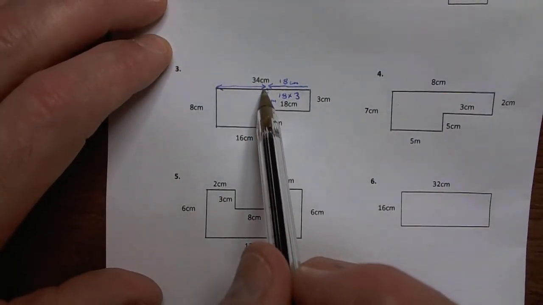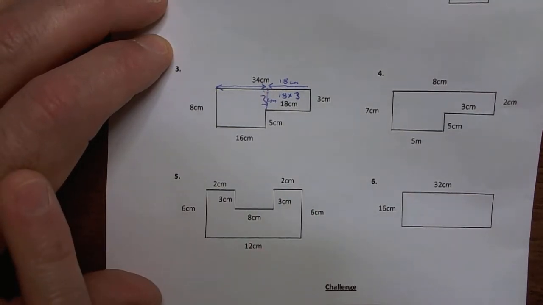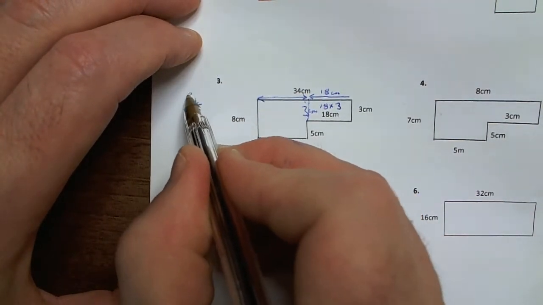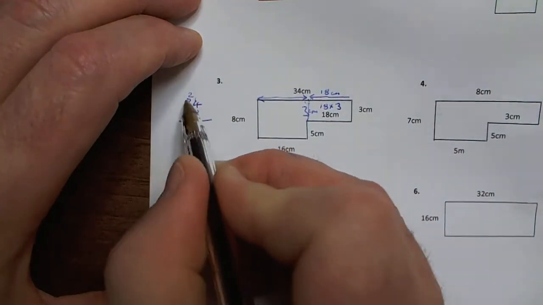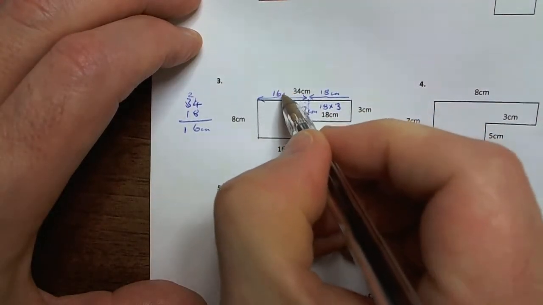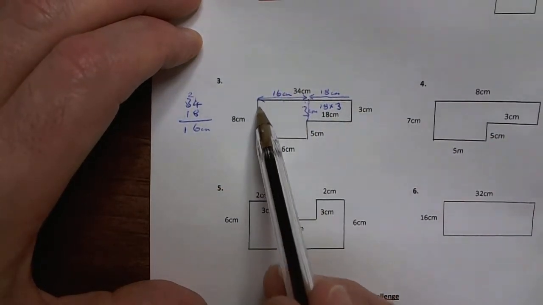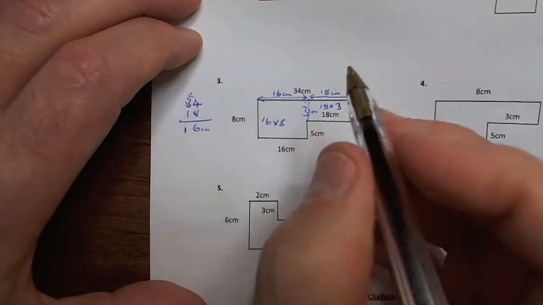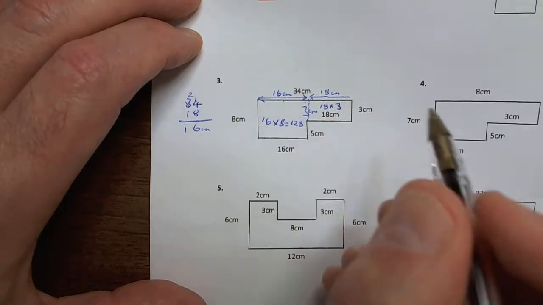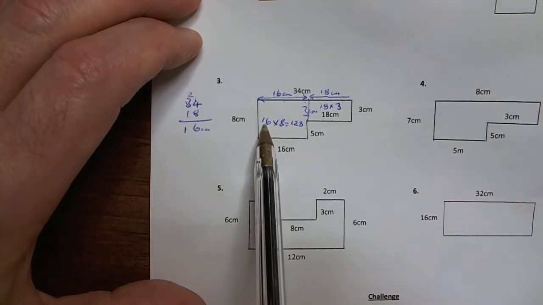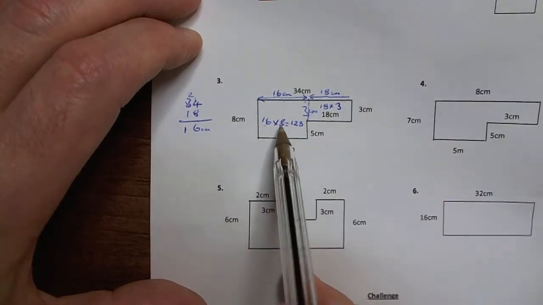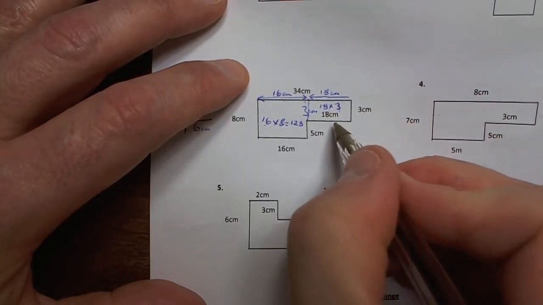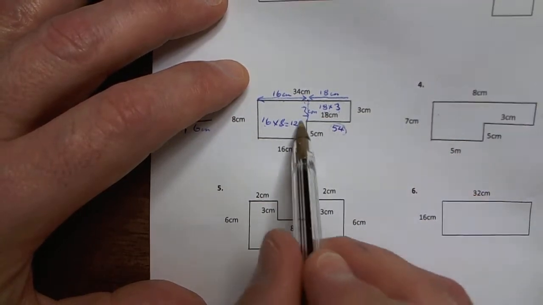Well, we've got to take 18 from 34. 34, take away 18. 14, take away 8 is 6. 2 take away 1 is 1, so 16 centimetres. This is 16 centimetres, okay? This one here. So 16 times 8. Now, 8 8s are 64. 64 twice is 128. Let's make sure that's right. 8 times 8 times 2. 8 8s are 64, yeah, 128. And 18 times 3 is 6 times 9, that's 54. Then I would add 54 to 128, that gives me the full area.